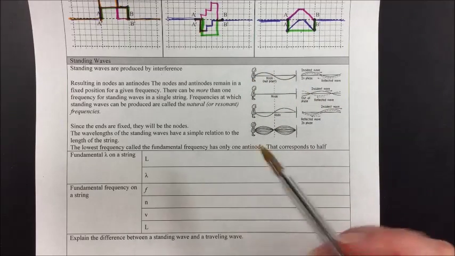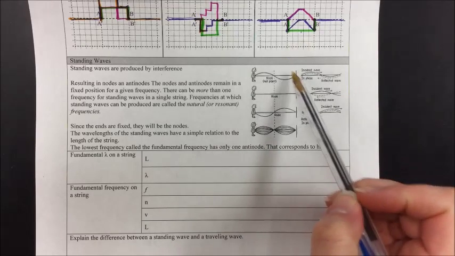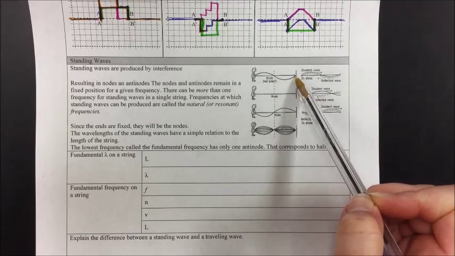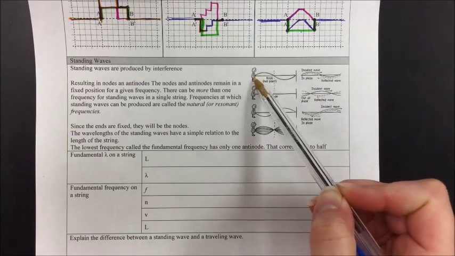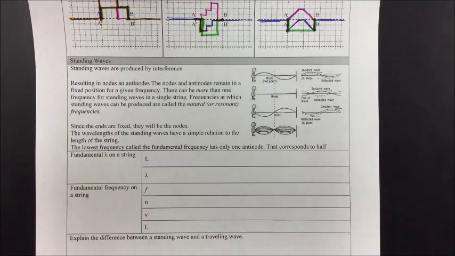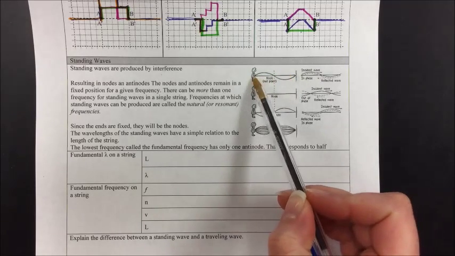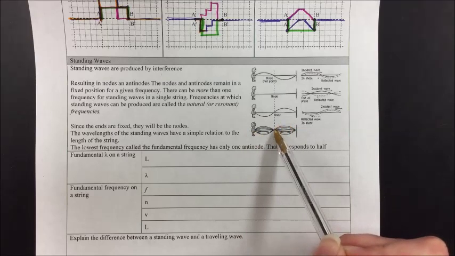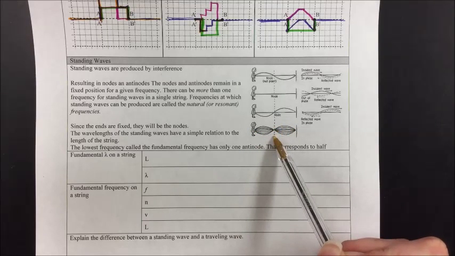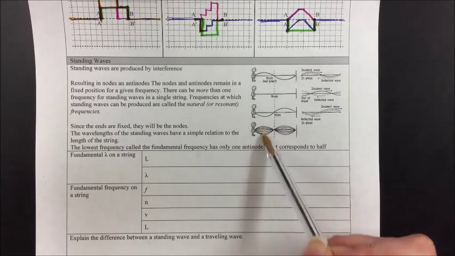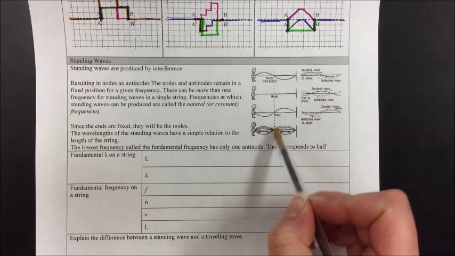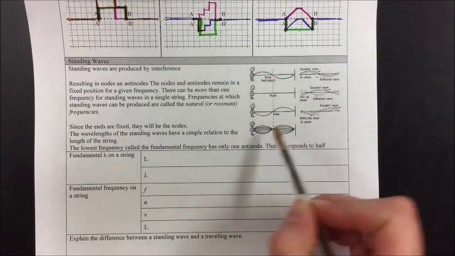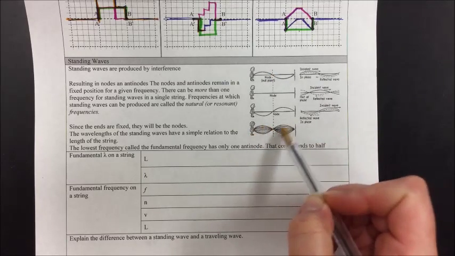Well, if you were to hold one side stationary, like against a wall, and you move it at just the right frequency, you can actually get a standing wave where the interference, the crests and the troughs, happen at the same time. And so you have your nodes, which are the fixed ends here, and then you have antinodes, which are like the loops. And so we can see standing waves.